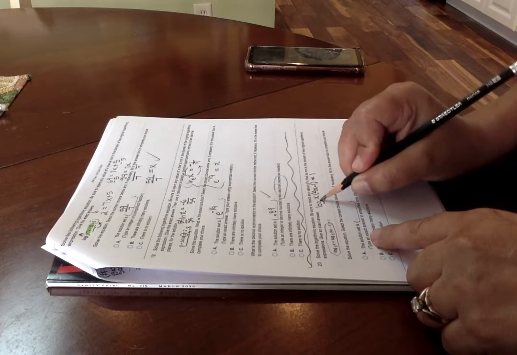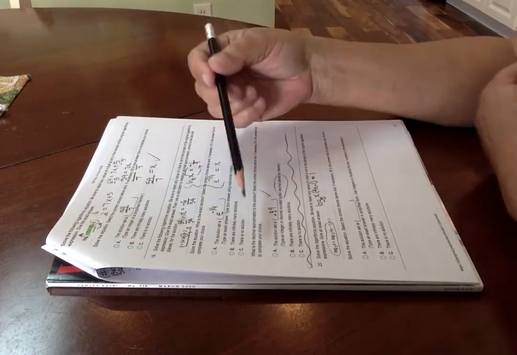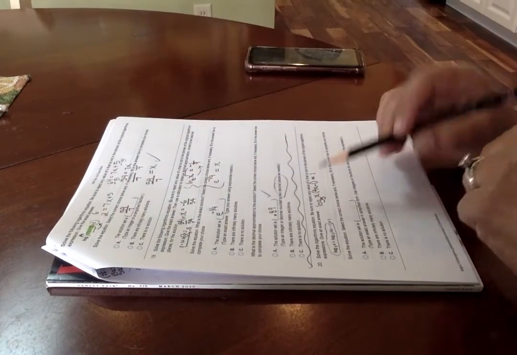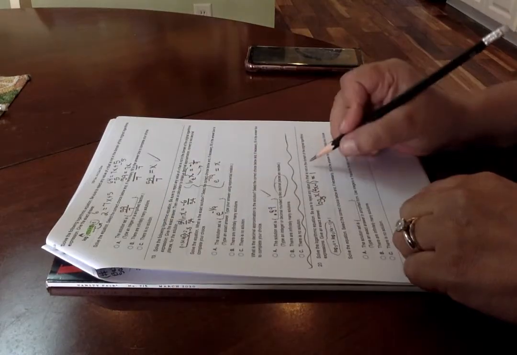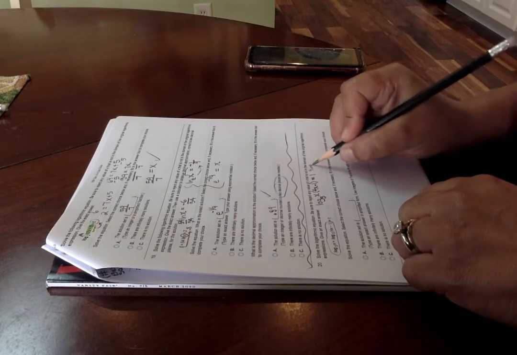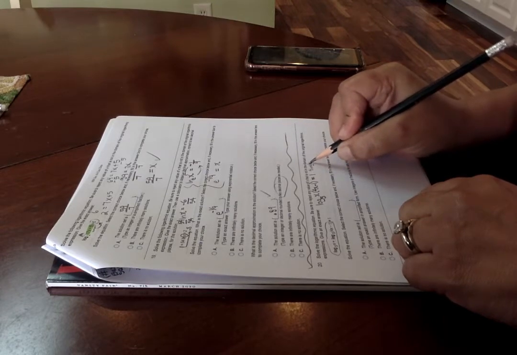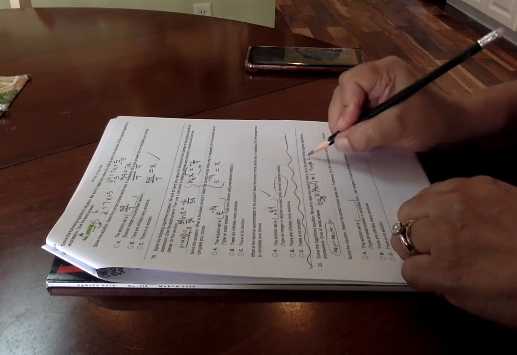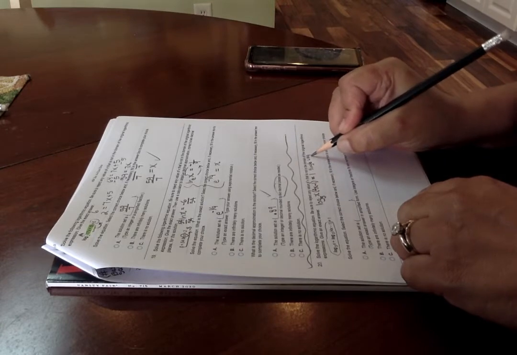So now you're in a situation, as you were in numbers 19, 18, 17, 16, where you have a single log. And when you have a single log like this, that is when you can use that push-up method, where you rewrite from log form into exponential form.